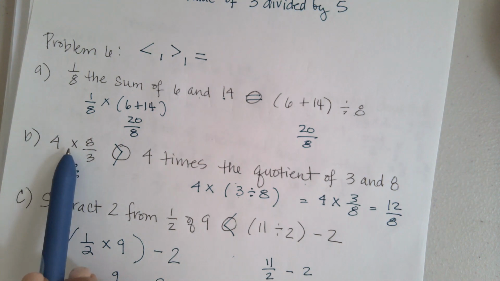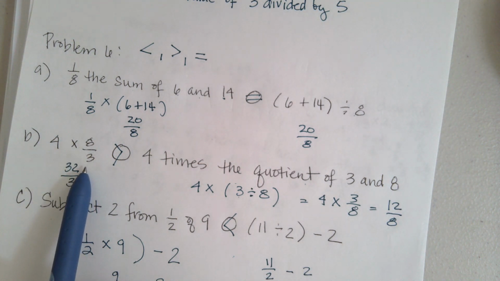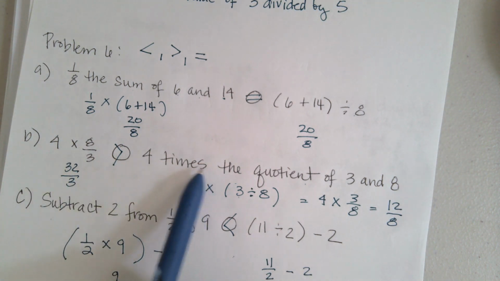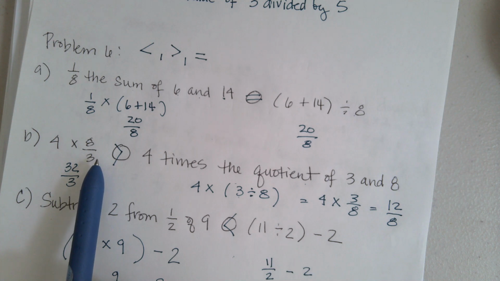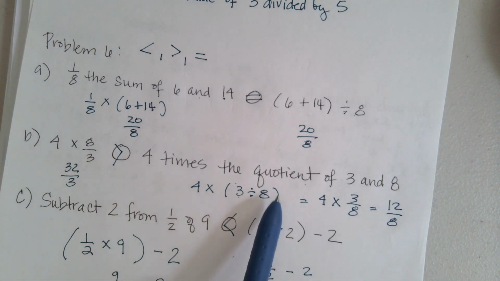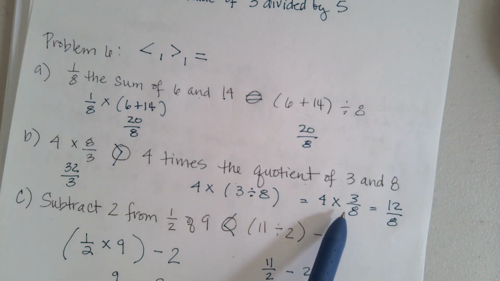Then we have 4 times 8/3. So both problems multiply something by 4, right? And since 8/3 is greater than 3/8, the expression on the left is larger. Since both expressions multiply with a factor of 4, the fraction shows that the smaller amount results in the product that is also less.